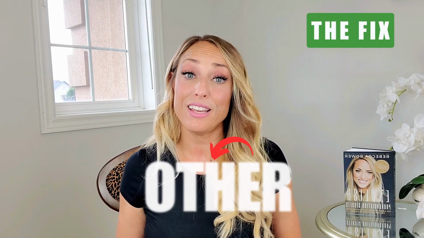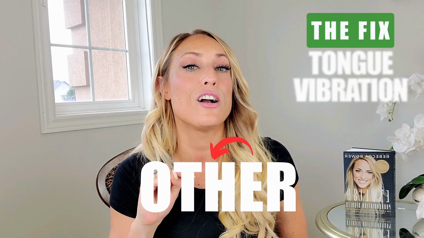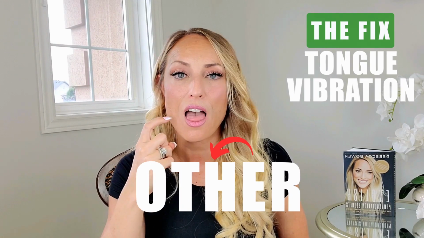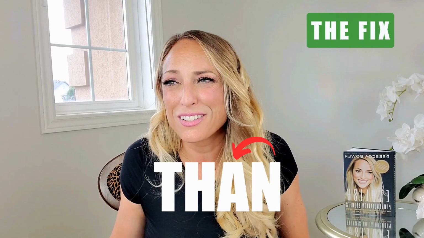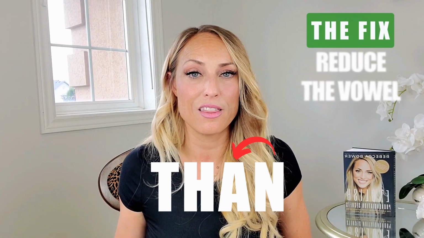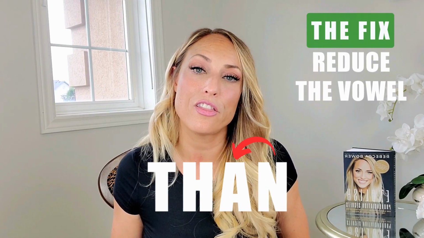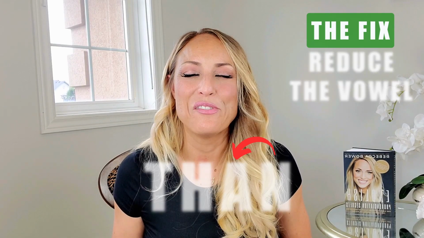Other. The main issue here will be TH for most people. Feeling your tongue coming out and vibrating. Other. Feeling airflow. Other. Than. This word, "than", is pronounced the same as "then". Then, rather than "thin", with a really open pronunciation.